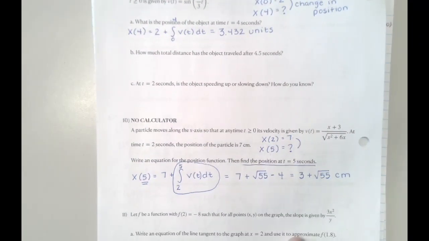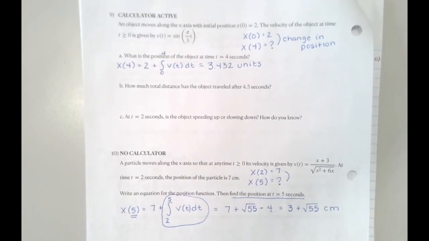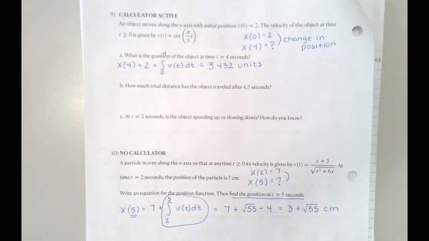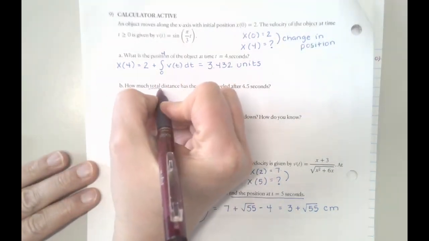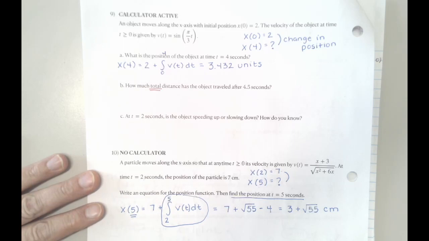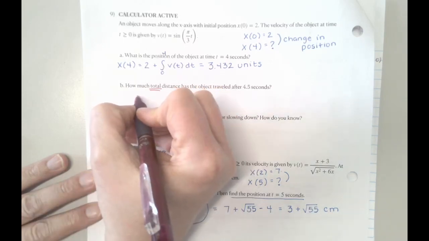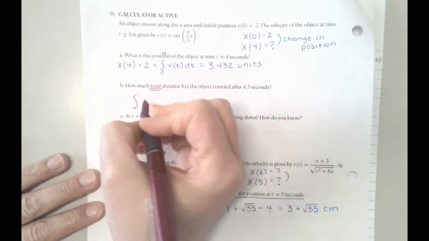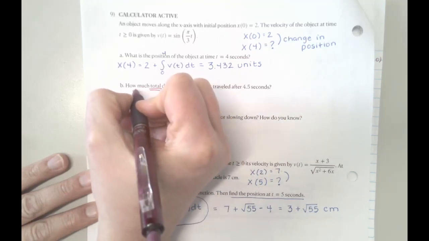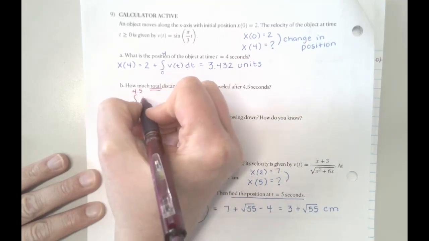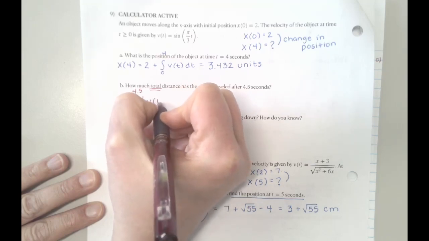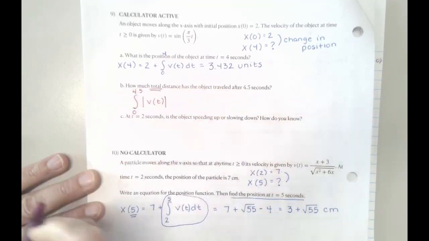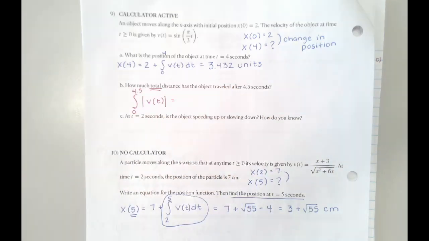Let's just throw back up here to letter B. How much total distance have I traveled? Well, the integral of velocity is telling you how much your position has changed by. But remember that total distance means we don't want to count anything as being negative. These are way easier with the calculator. It's after 4.5 seconds, so I want to go from 0 to 4.5, and I want to do the absolute value of that velocity function. Again, I'm just going to do that in my calculator.